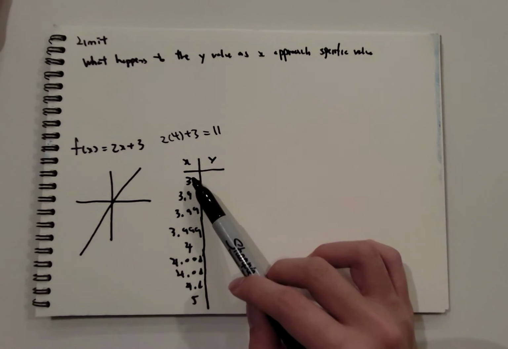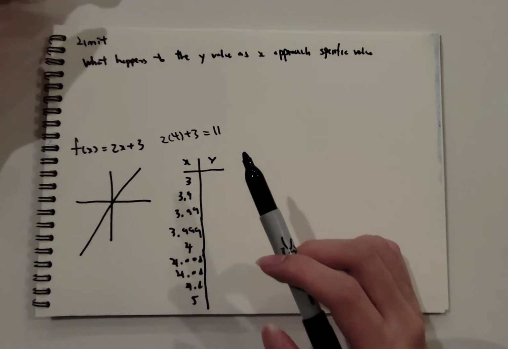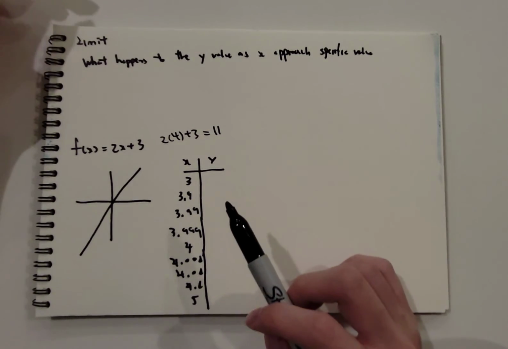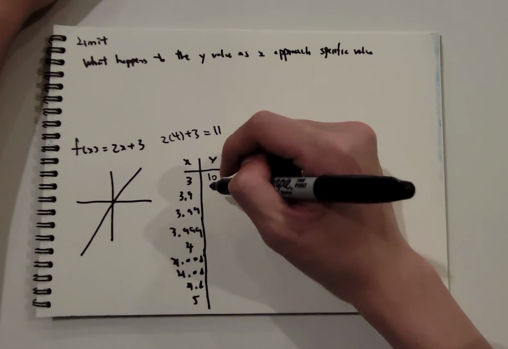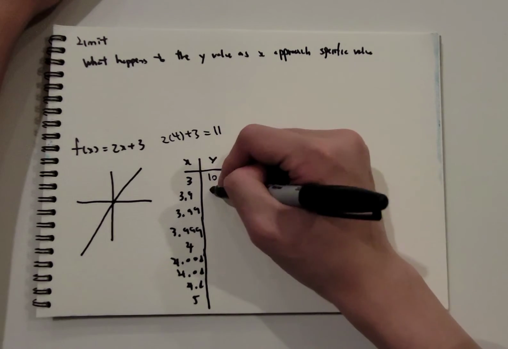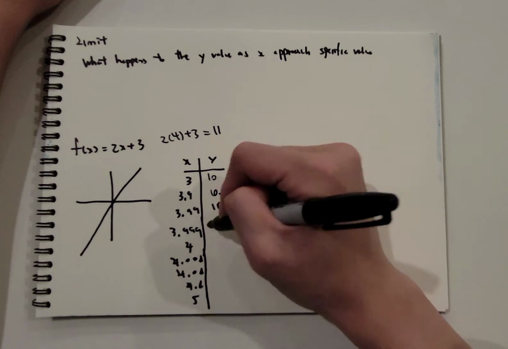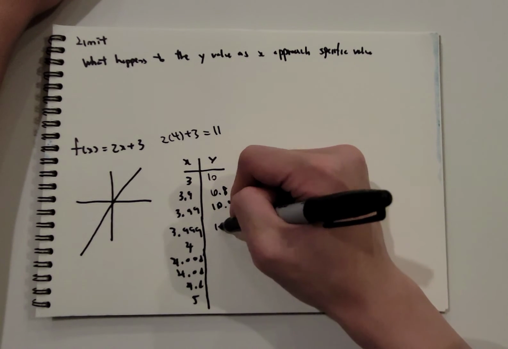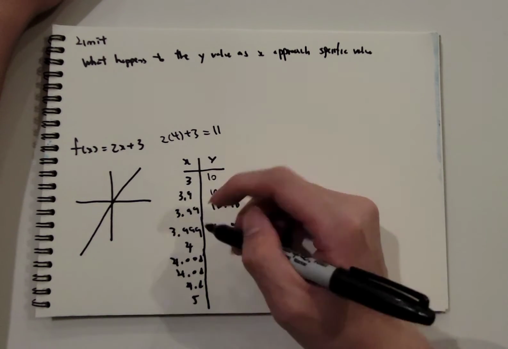What will be the y value at x equal to 3? Well, it's going to be 10. Then what about 3.9? At 3.9, it's going to be 10.8. At 3.99, it's going to be 10.98. At 3.999, it's going to be 10.998. And at 4, we already talked about it, it's going to be 11.